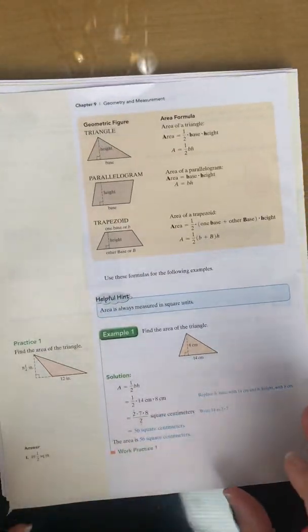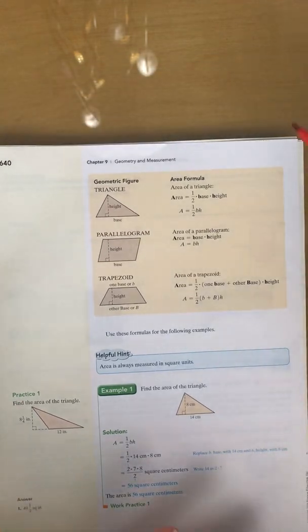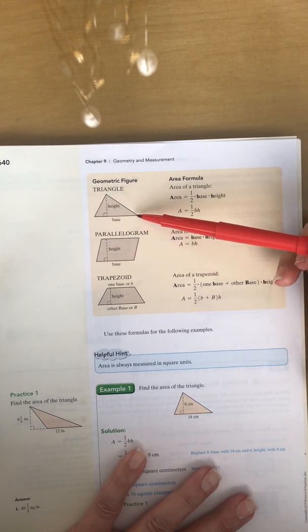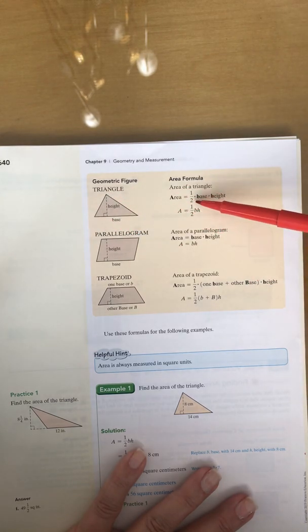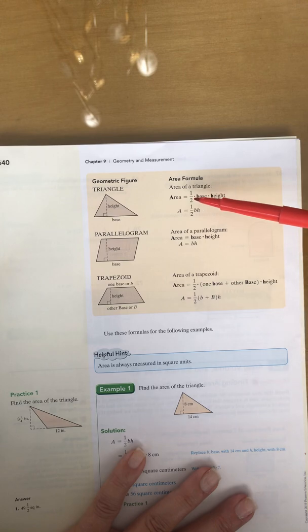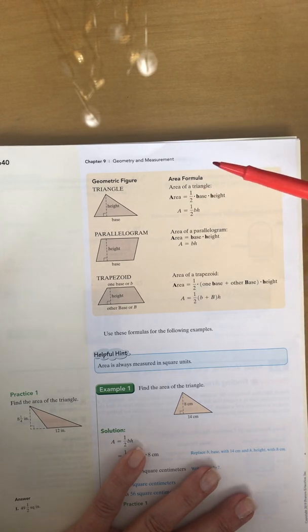A few that you need to also know are the area of a triangle. It's the base of the triangle times the height times a half. It's a half base height. And the reason it's a half base height: think of the base and height as if you had a rectangle, where the base and the height would be the length and the width. The reason you're cutting that in half is because a triangle is half of a rectangle. That's what it is.